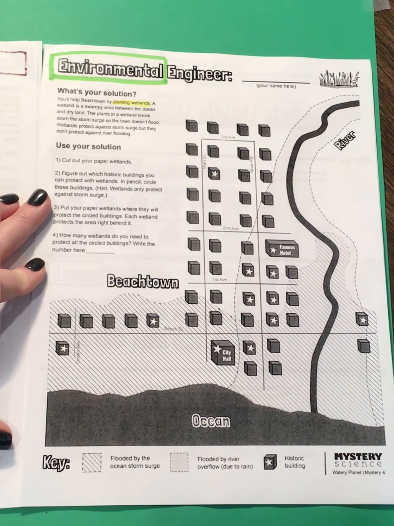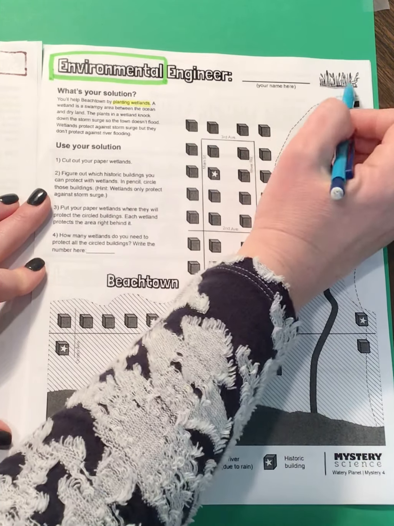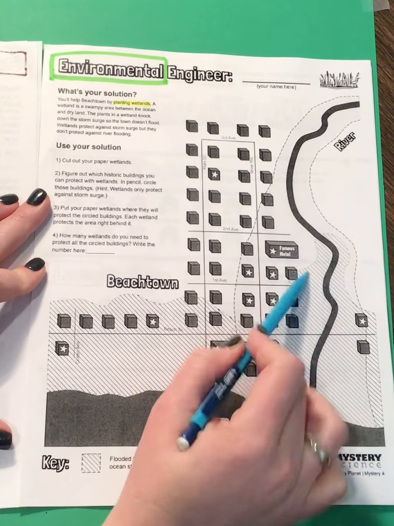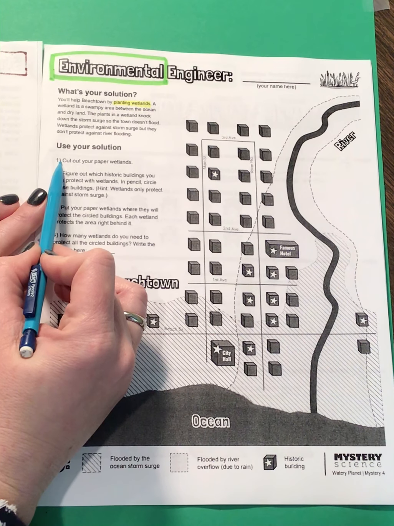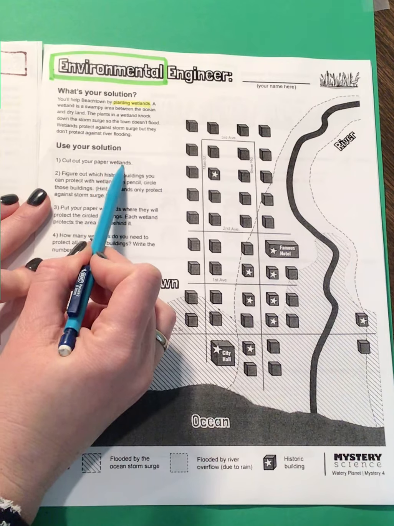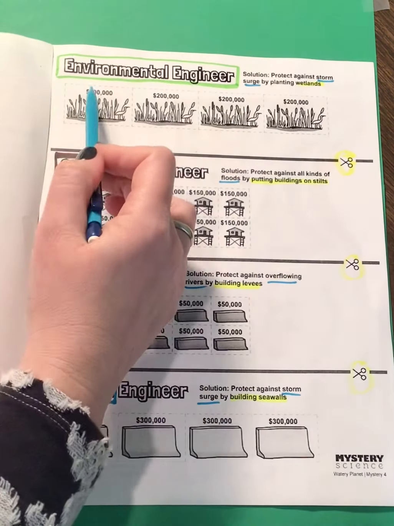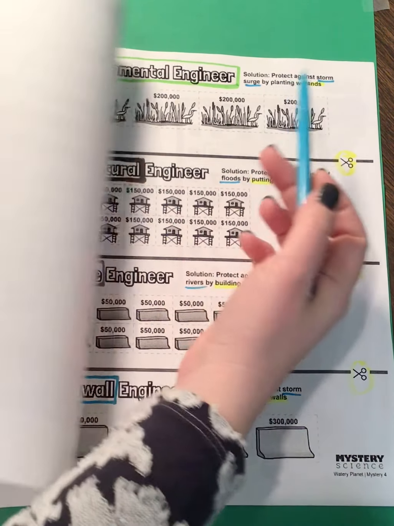Wetlands protect against storm surge, but they don't protect against river flooding. So don't put these near the river, okay? It's going to do nothing for you as an engineer. So first, number 1, your solution. You'll cut out your paper wetlands. Okay, these are your 4.